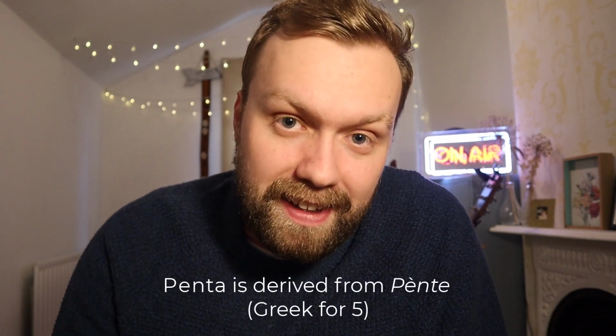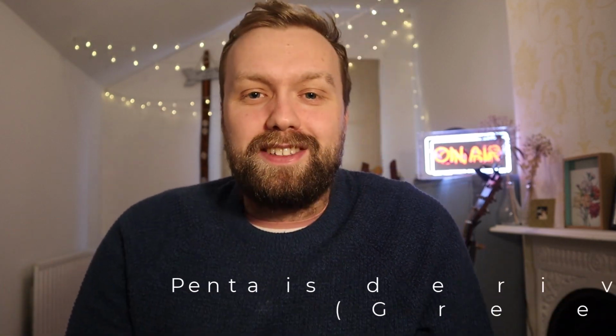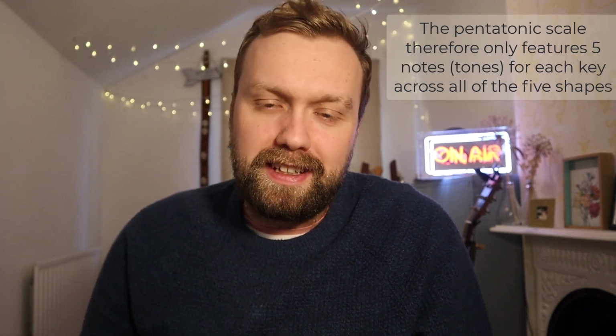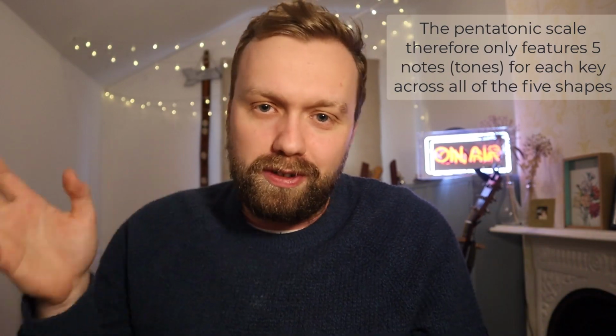Before we pick up a guitar, we're going to quickly talk about the origin of the pentatonic scale. Penta comes from pente. Think of penta as in pentagon, the 5-sided shape, and tonic comes from tone. So within the pentatonic scale there are 5 individual notes. Whatever you're playing in the pentatonic, even all the way up and down the neck, you're only playing 5 notes over and over, just at higher and lower registers, whatever shape you're in.